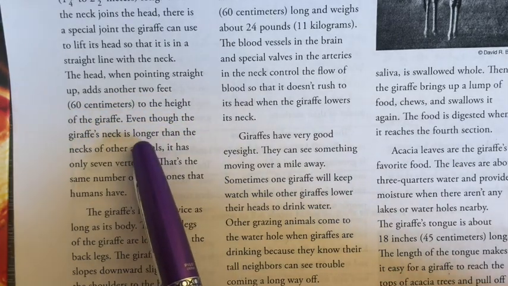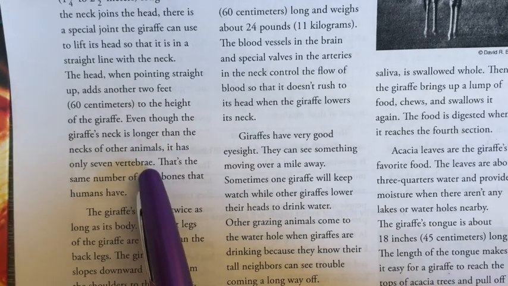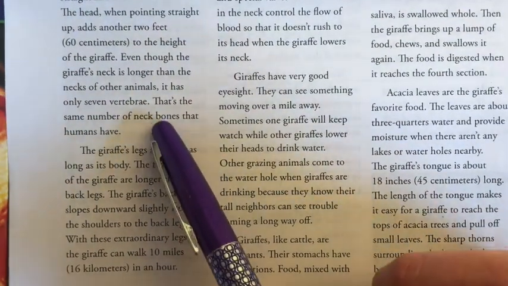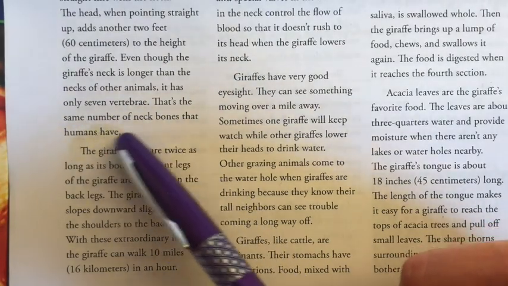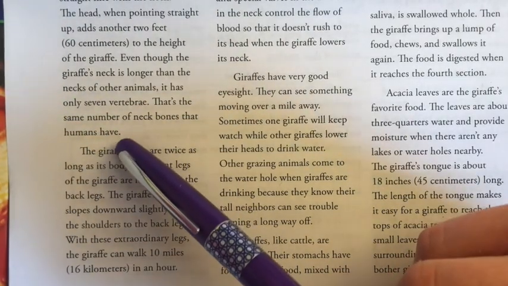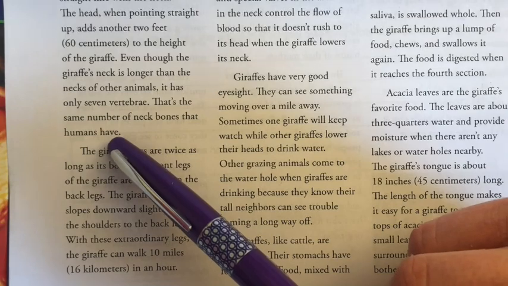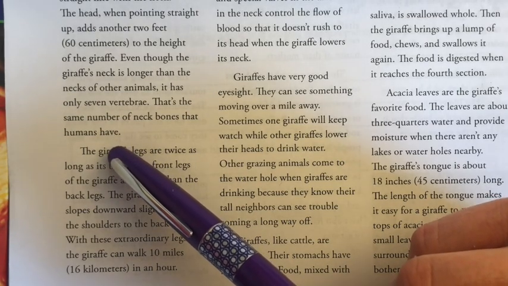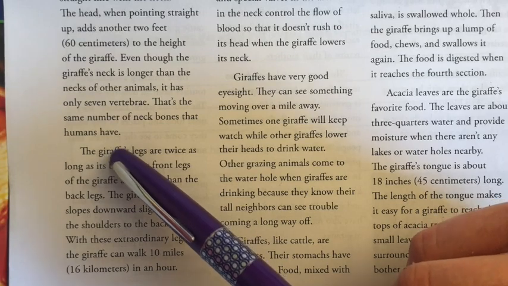Even though the giraffe's neck is longer than the necks of other animals, it has only 7 vertebrae. So those are the little bones in your neck. You have little vertebrae in your neck. Its neck only has 7 vertebrae, 7 little bones. That is the same number of neck bones that humans have. So yours are tiny. If you put your hand on the back of your neck, you can kind of feel the bones in your neck.